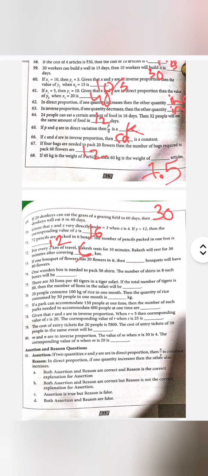Now the next question. If one bouquet of flowers has 20 flowers in it, then how many bouquets will have 80 flowers? One bouquet has 20 flowers. So 20 fours are 80, so the answer is 4 bouquets. Okay. Now question number 74.